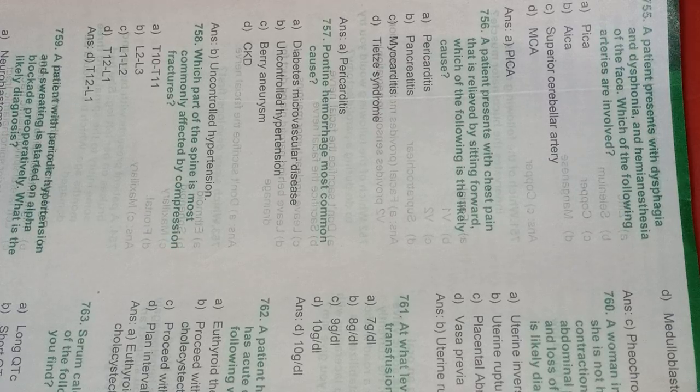Which part of the spine is most commonly affected by compression fractures? T10 to T11, L2, L3, L1 to L2, T12 to L1. So the answer is T12 to L1 is the most common part of the spine that is affected. तो that is T12 से L1.